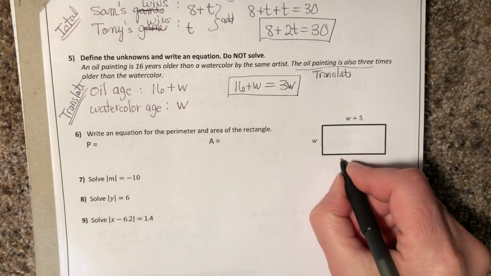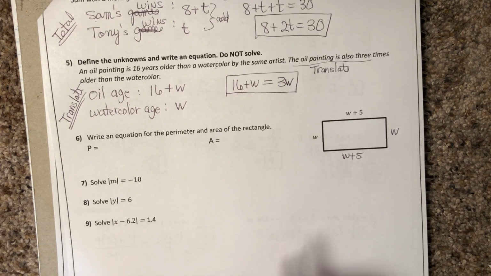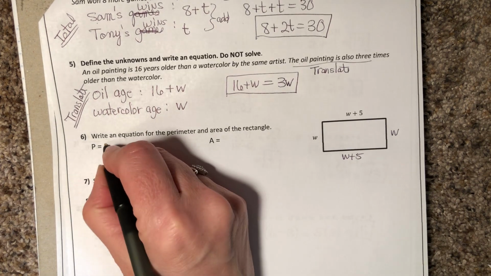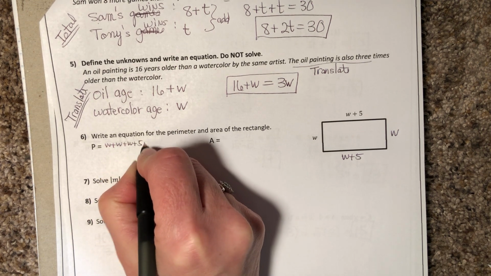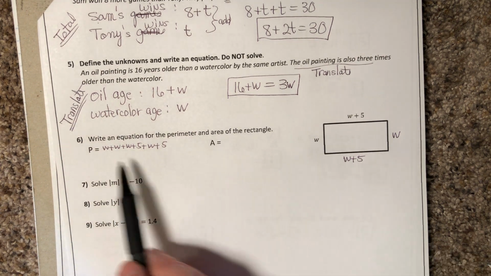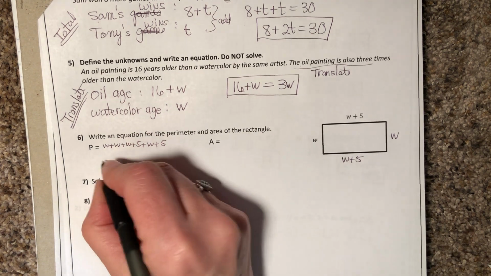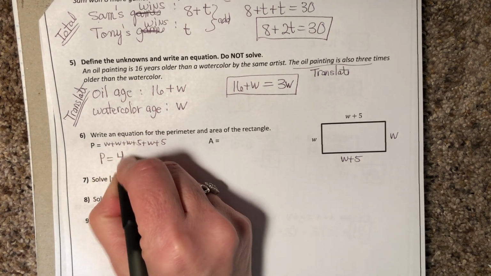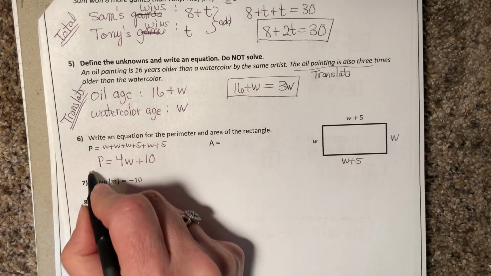I'm going to go ahead and fill out the rest of this rectangle. So the perimeter is all the sides added together. So you could go W plus W plus W plus 5 plus W plus 5, but that's a lot of work. Or I could just add all the W's, 1, 2, 3, 4, because they're all added. 4W plus, and the 5s will add to make 10.